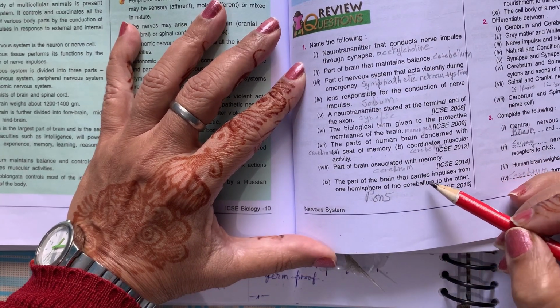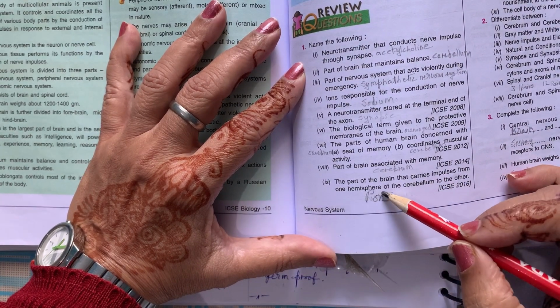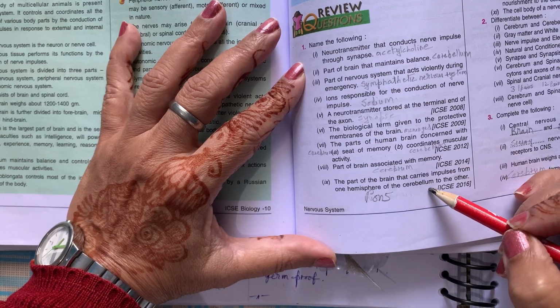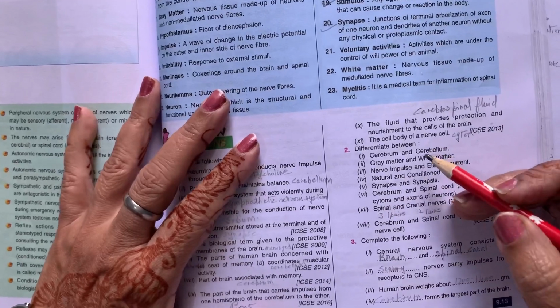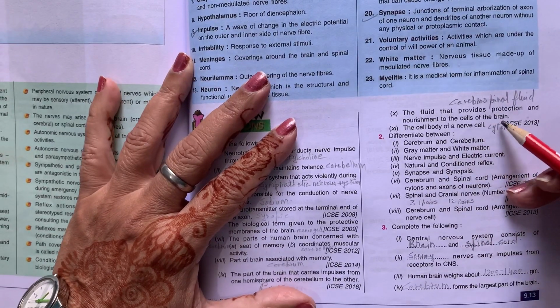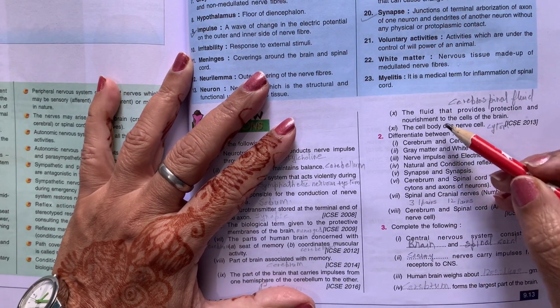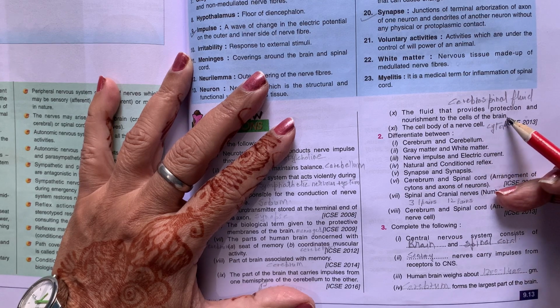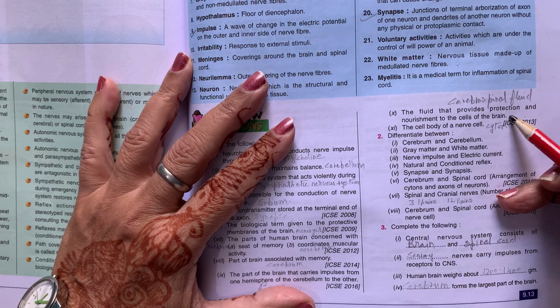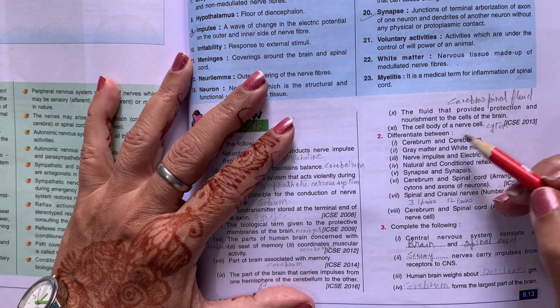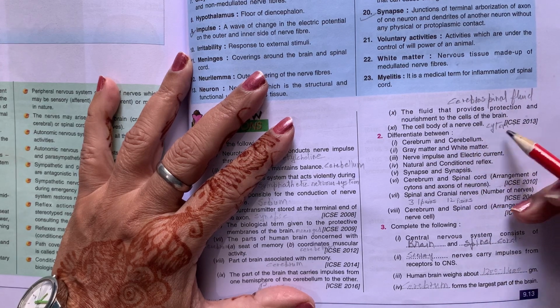The part of the brain that carries impulses from one hemisphere of the cerebellum to the other: pons, right? The fluid that provides protection and nourishment to the cells of the brain: cerebrospinal fluid. The cell body of a nerve cell: cyton.